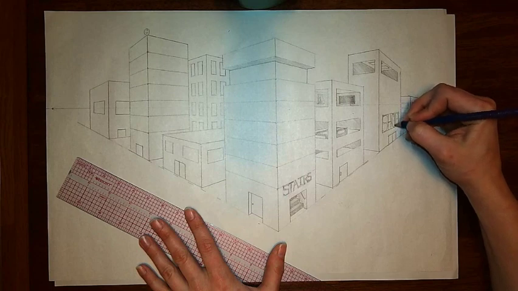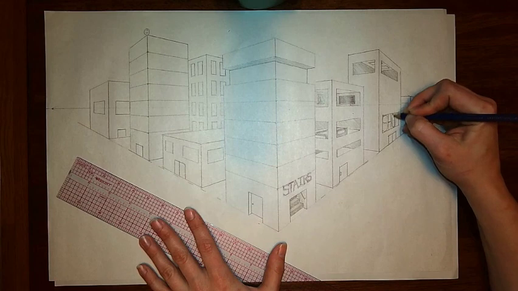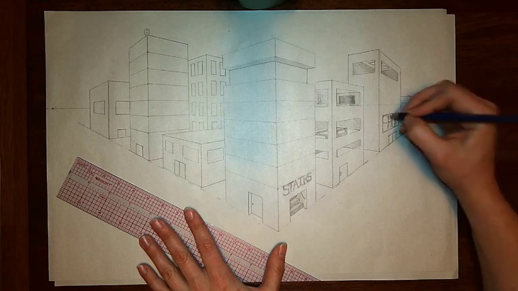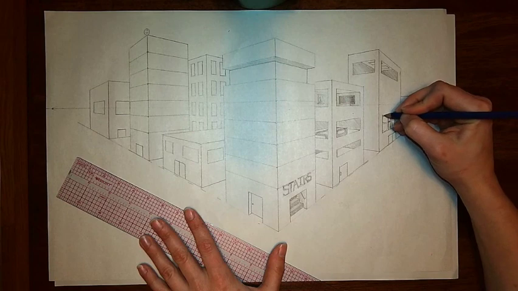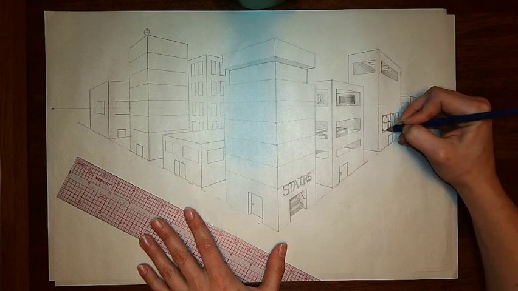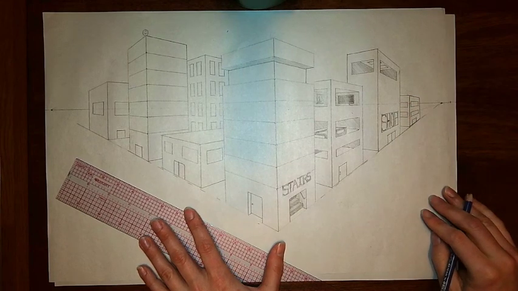My verticals are staying vertical, while the tops of the letters will also go back, as well as the bottom ones. The midsection of the letters will go back as closely as they can, like with the H and the P, and the midsection of the S will go back to the vanishing point on the right side as well.